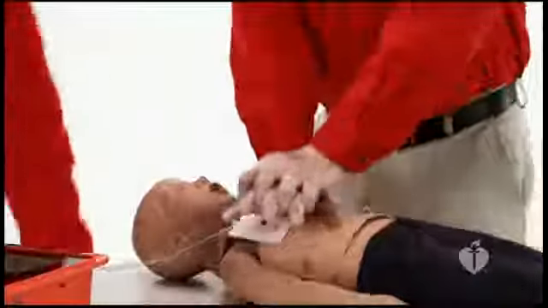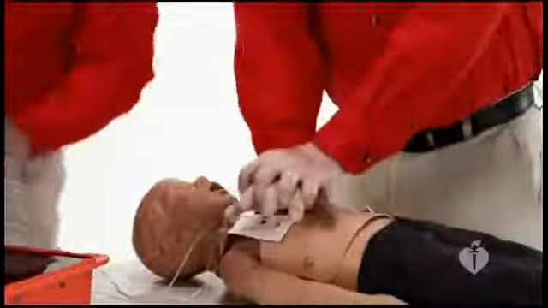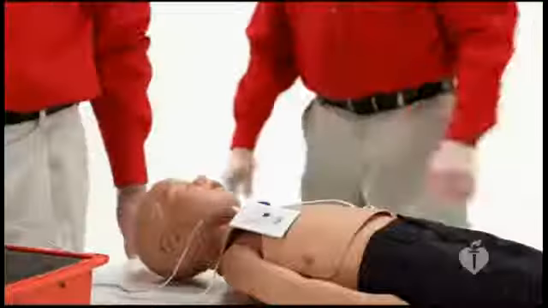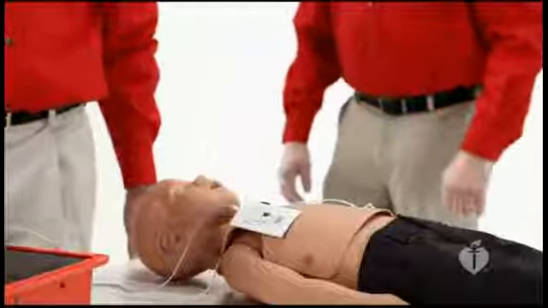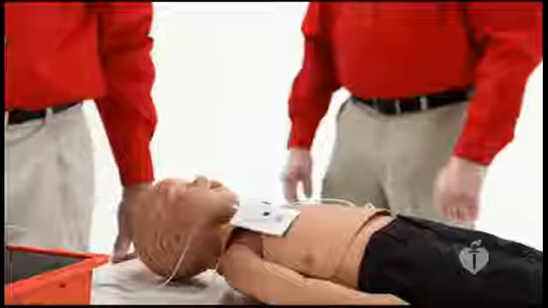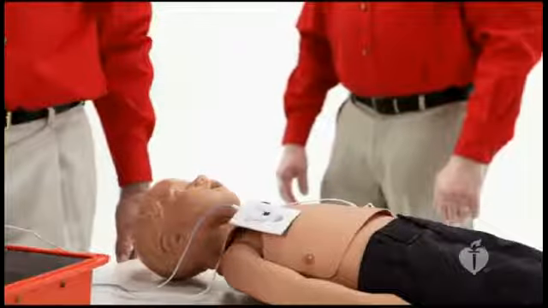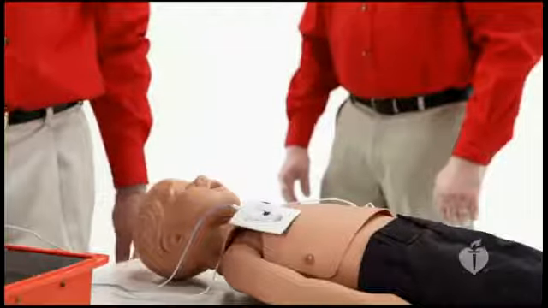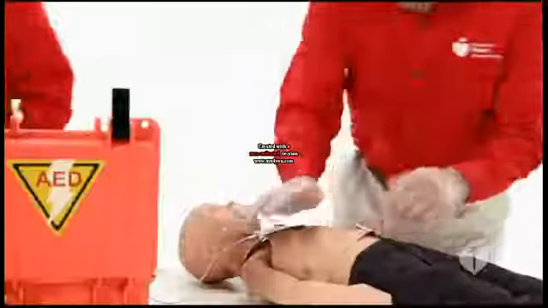Plug in pads connector next to flashing light. Analyzing heart rhythm. Do not touch the patient. Shock needed. Charging. Stay clear of patient. Press the flashing button now. Clear to shock on 3. 1, 2, 3. Shock delivered.